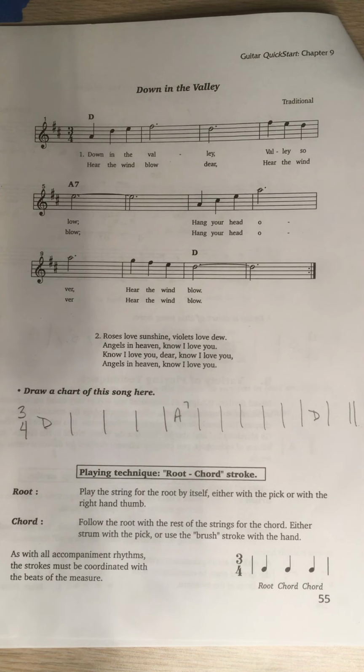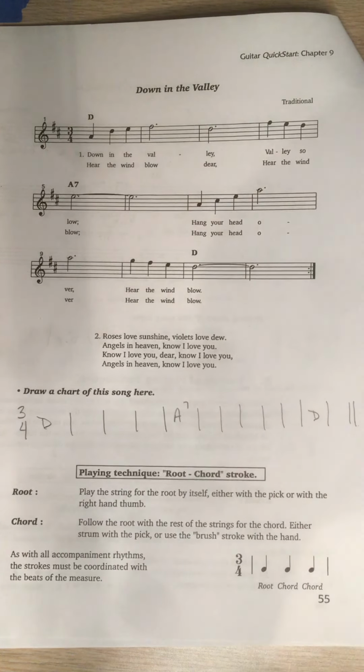So here's a run through of Down in the Valley. 3 beats per measure: bass, chord, chord, or root, chord, chord. 1, 2, 3. 1, 2, 3. This one does have a repeat on it, but just for time's sake, I'll only play through that one time.